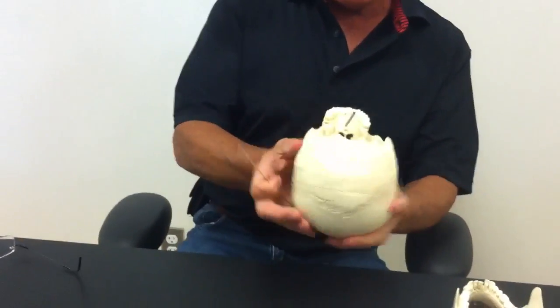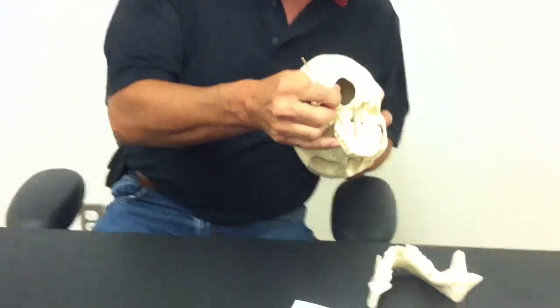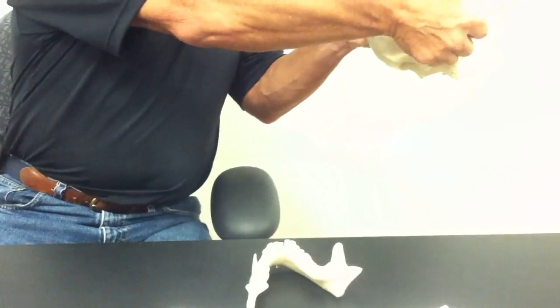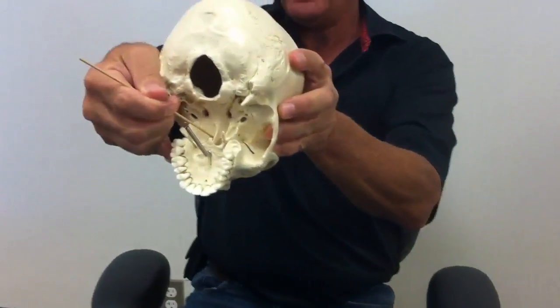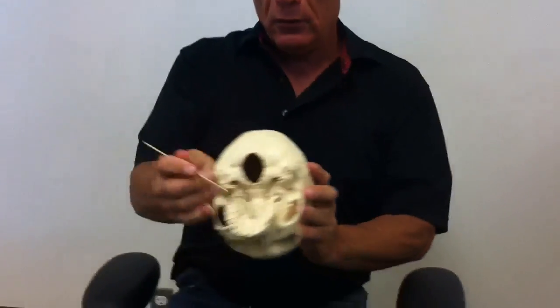Okay, from a posterior view, this thing right over here in the center, this is all vomer. That bone right there is all the vomer. And that's an individual cranial bone, all vomer. That's the vomer there. Okay?